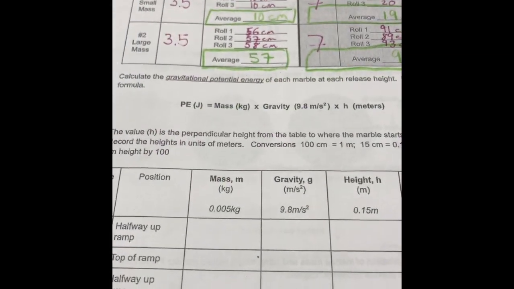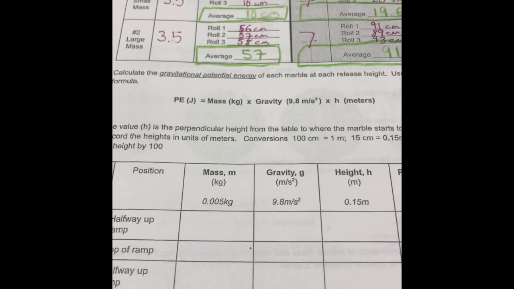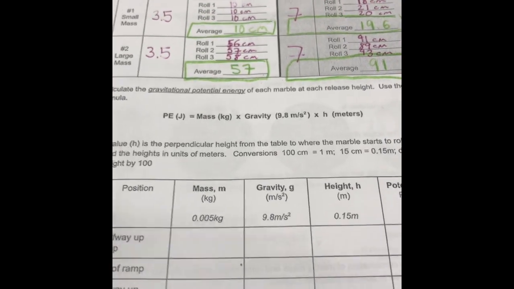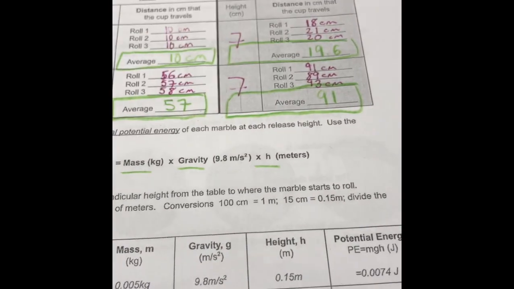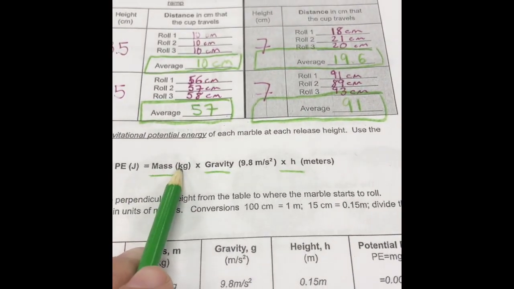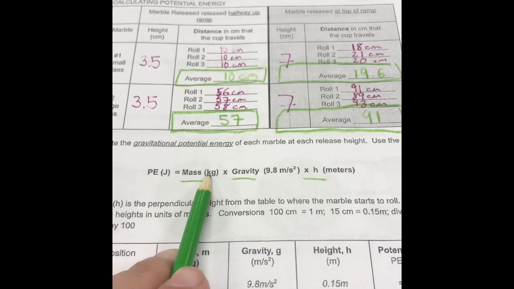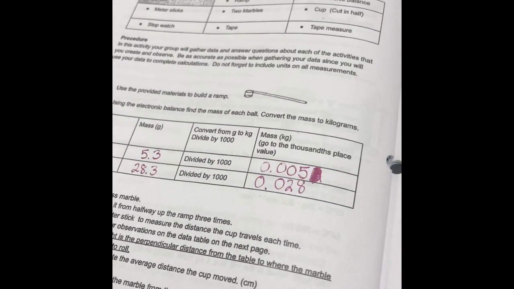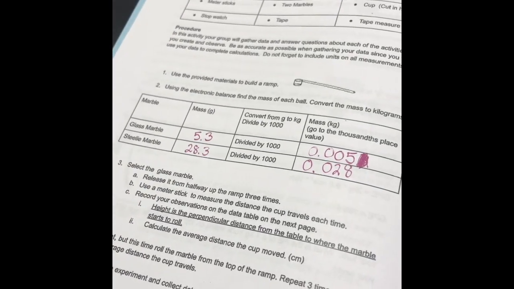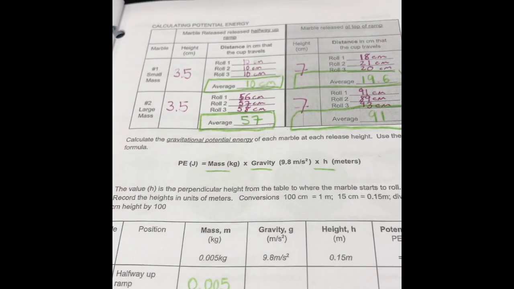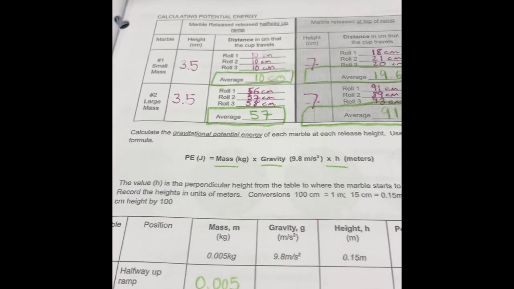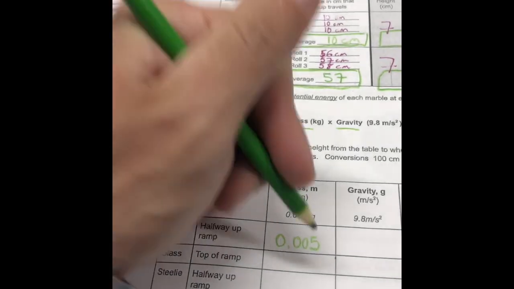The last step of our lab is to calculate the potential energy. We're going to use the formula mass times gravity times height. Notice that mass is in kilograms. So in order to get our mass in kilograms, we're going to use our information found over here. Starting with the glass marble. The glass marble is 0.005 kilograms.